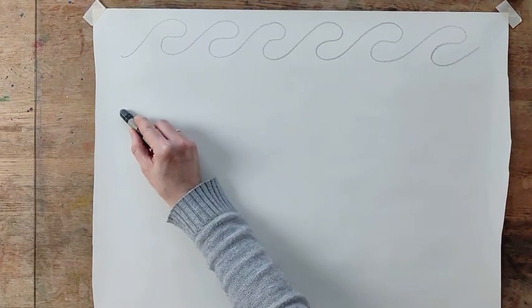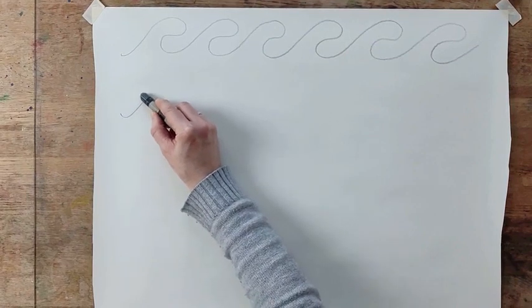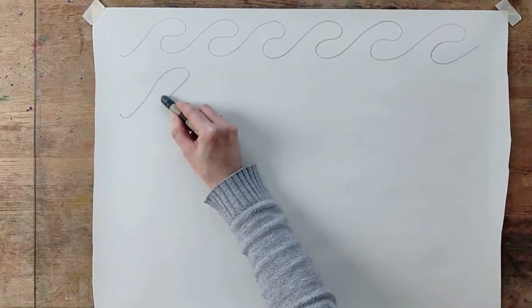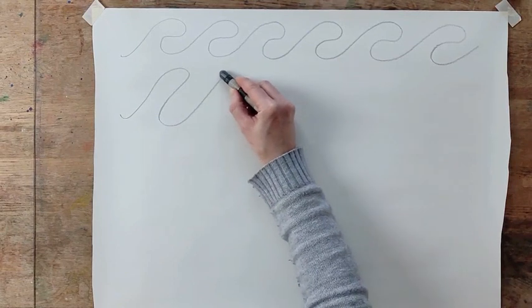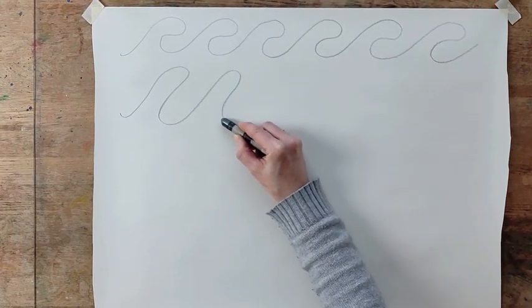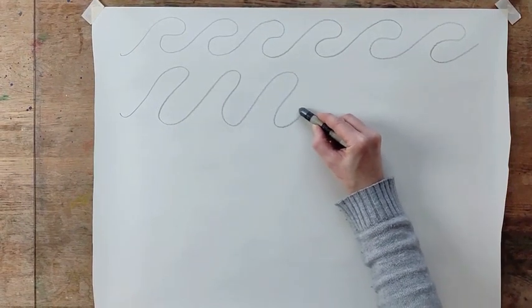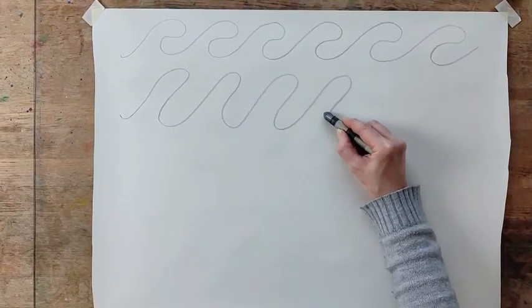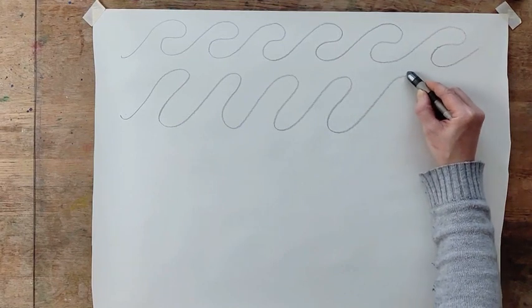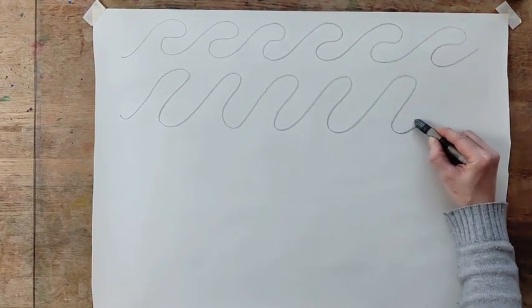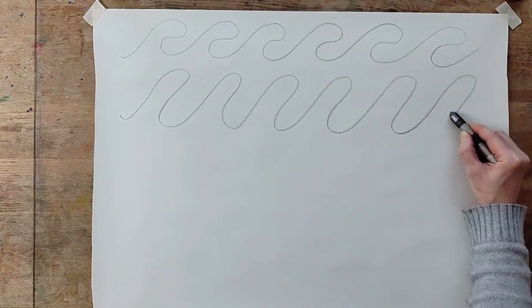And it's the release and then a straight bind, release and a straight bind, release and a straight bind.